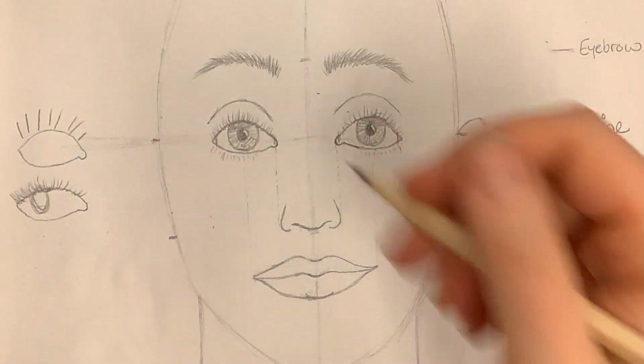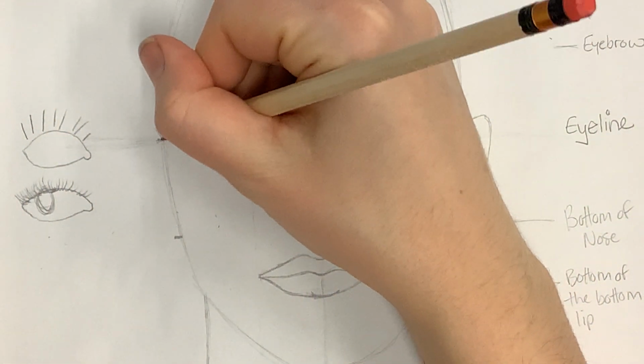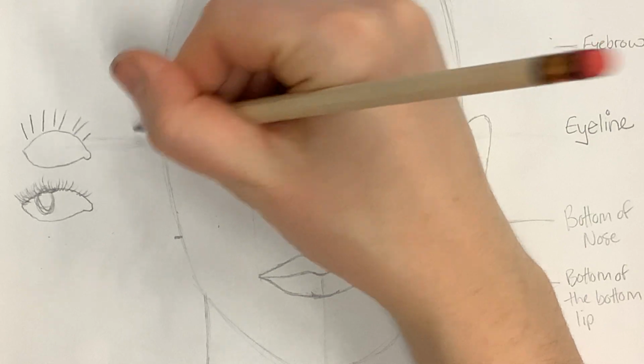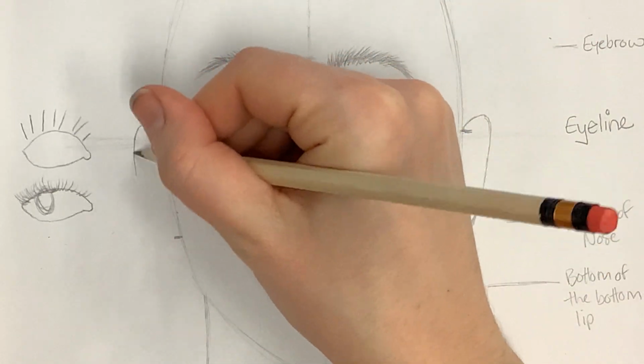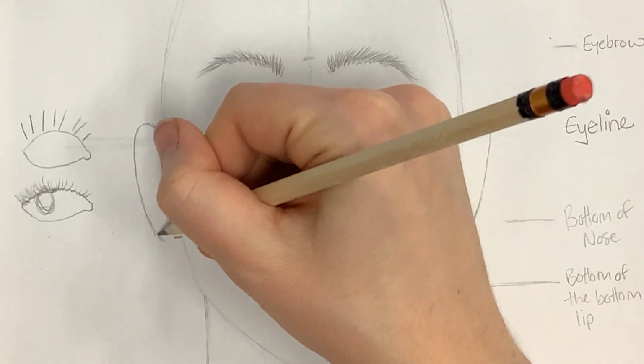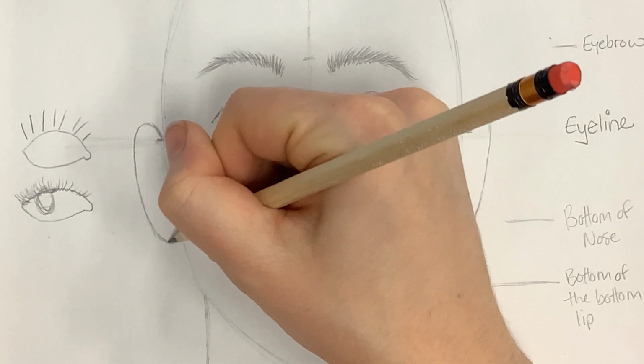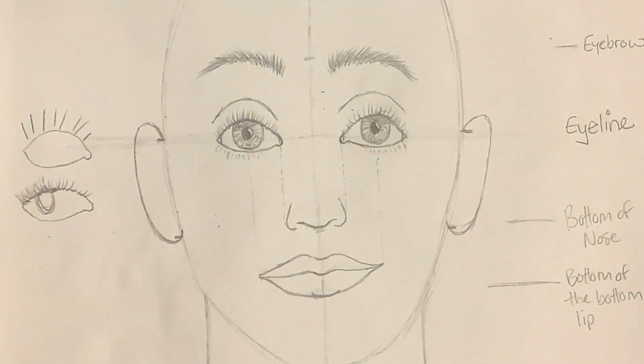I'm going to do it on the other side. I'm just going to do the same process, going up a little bit, making kind of a wide C, then kind of curving back in. Everyone's got different ears. Sometimes they hang out off the side of our head. Sometimes they're a little bit smaller and close in. But we're going to give our person just some average ears.